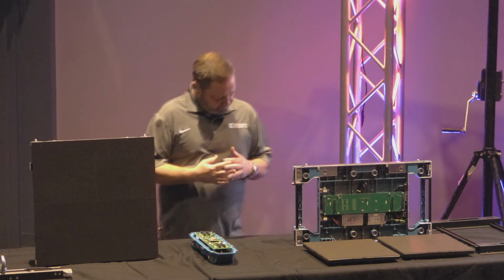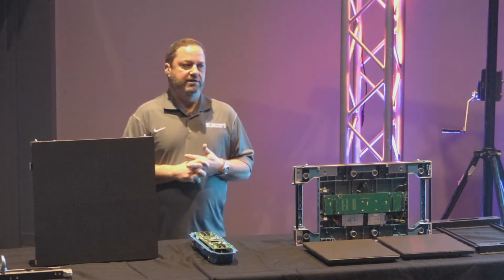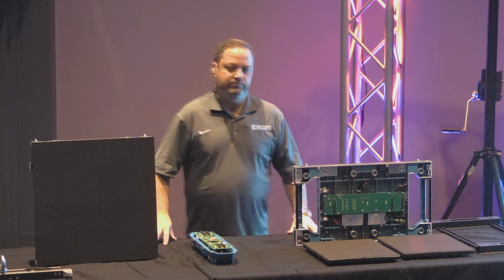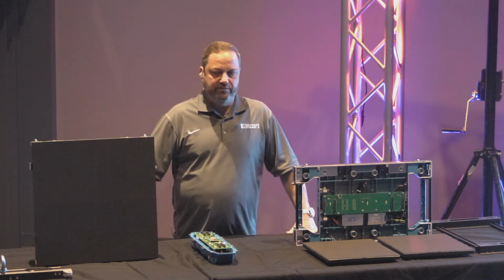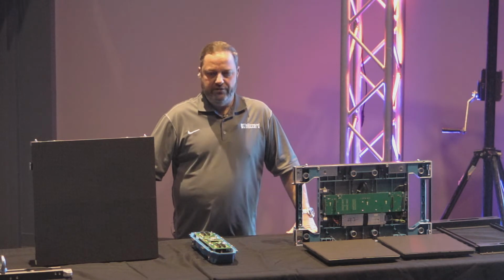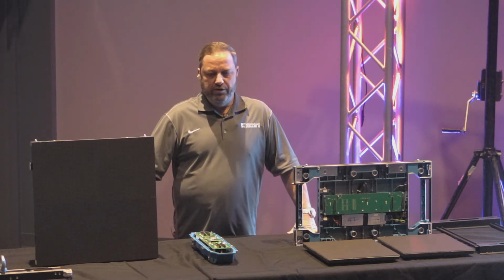It wouldn't look right. Some of the other things you have to do is decide on size. Now we could do a whole webinar on just the size of an LED display. It really depends on the size of the room, how many people, and what you're doing with it. Those are all things you have to kind of figure out.